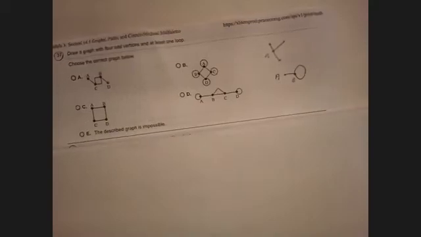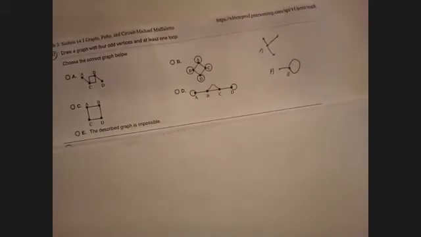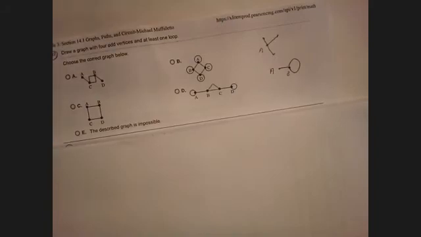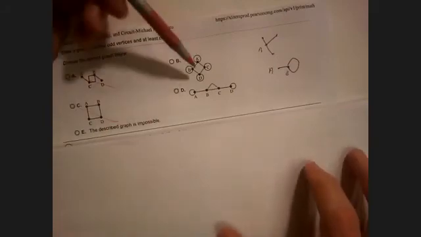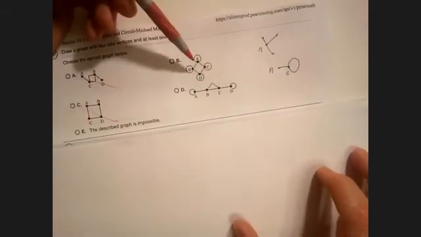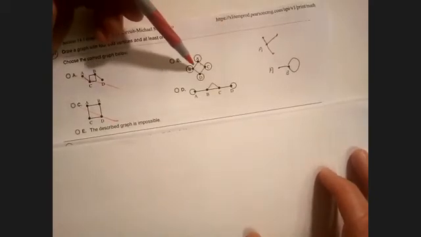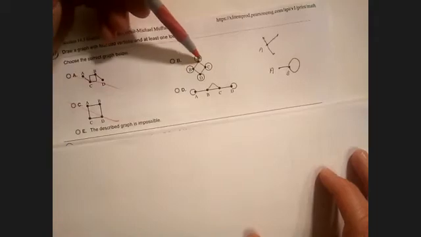Okay, well, at least 1 loop. Let's start there. That means that this is no good and that's no good because those don't have loops. Throw those away. Now, part B does have a loop, has 4 loops, but do the loops have even or odd degrees? 1, 2, 3, 4.